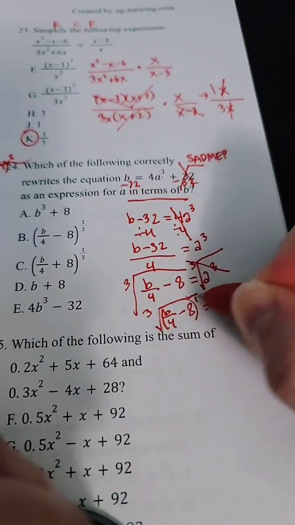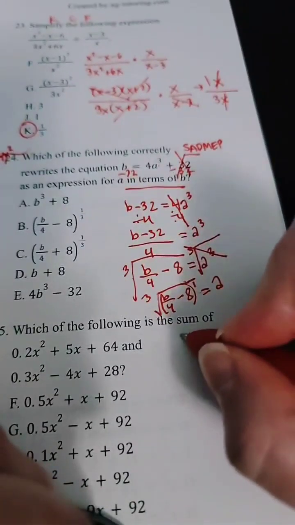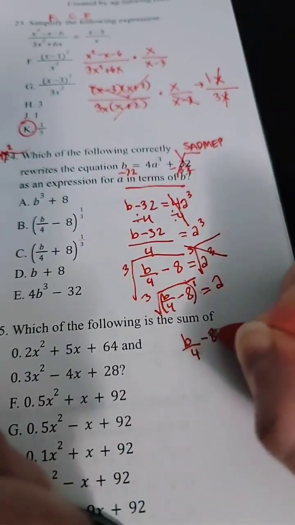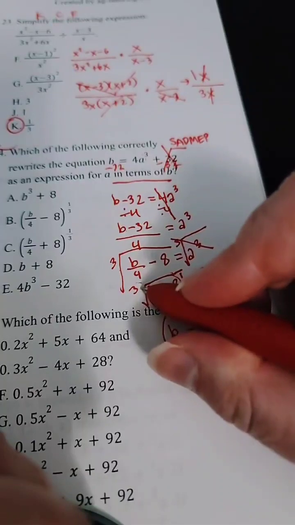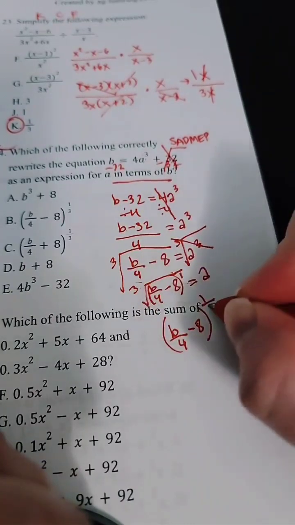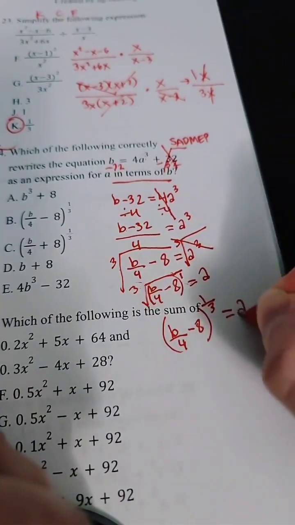This is all technically being raised to the first power. So we have b over 4 minus 8, all being raised to the first power, over, as my denominator, the type of radical I have. The type of radical is a cube root, so I put a 3 there, and that has to equal a.